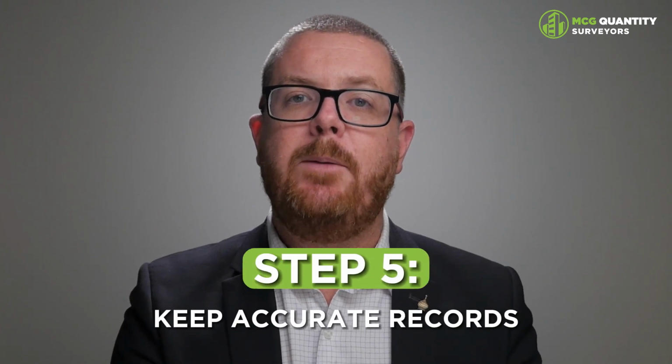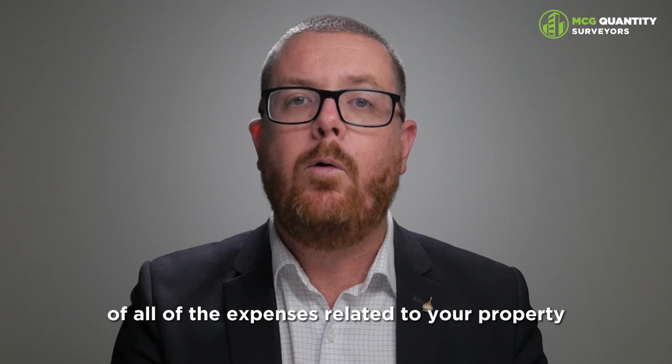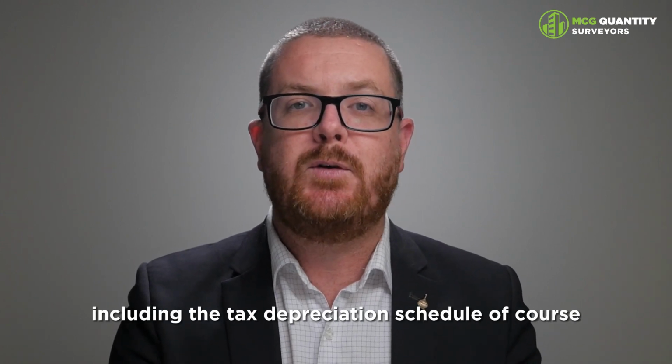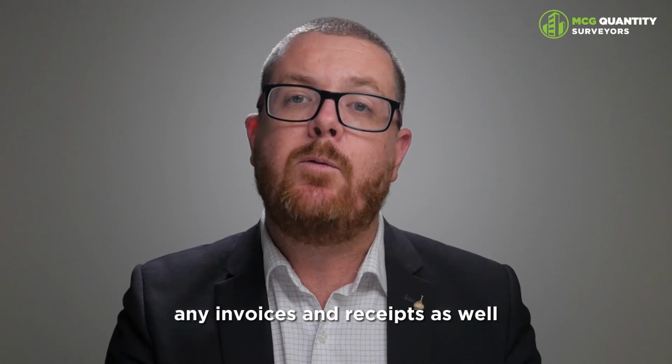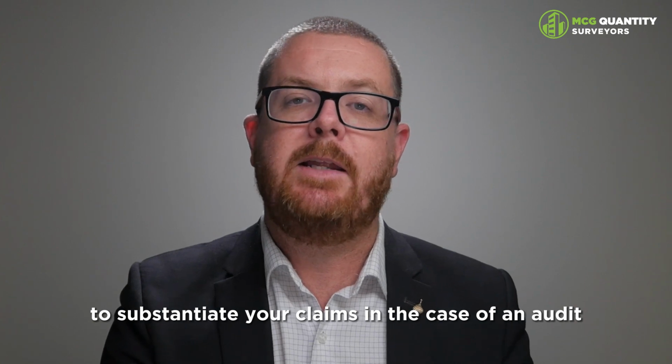Step 5. Keep accurate records. It's important to keep accurate records of all of the expenses related to your property, including the tax depreciation schedule, of course, any invoices and receipts as well. This will make it easier to substantiate your claims in the case of an audit.